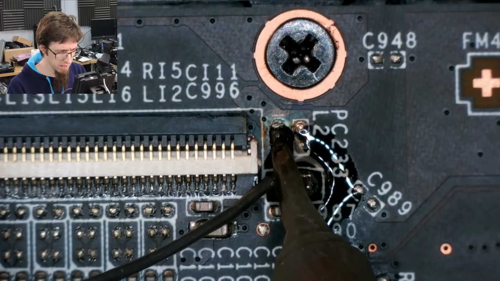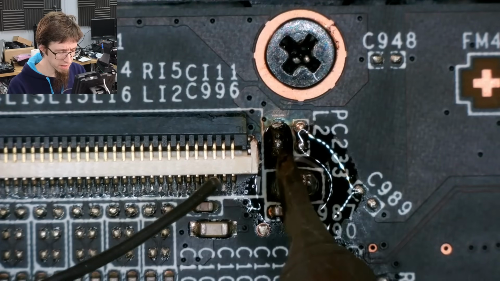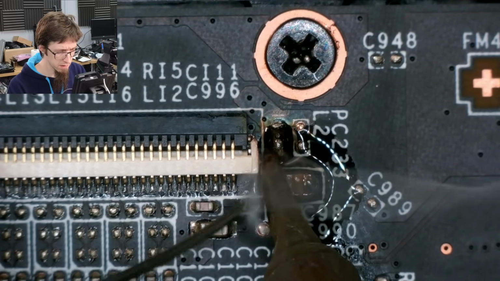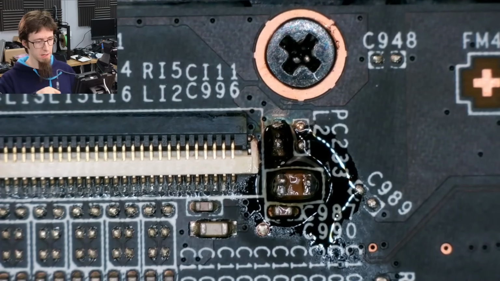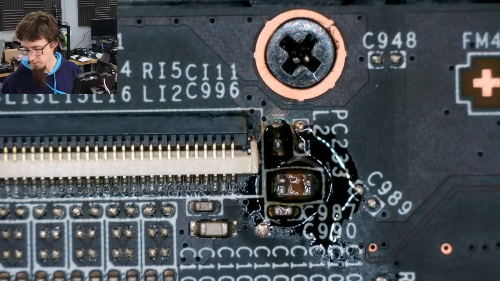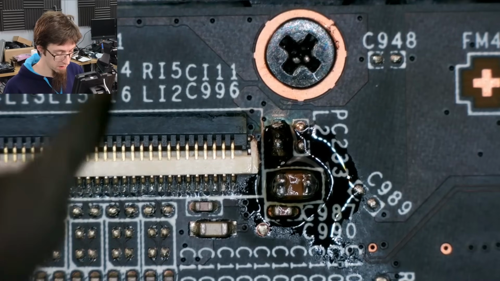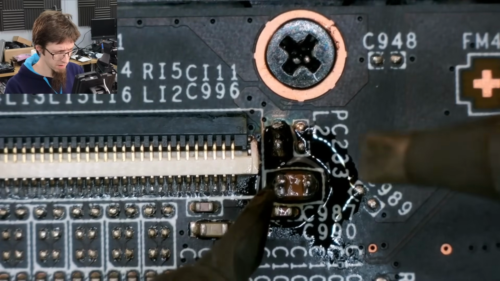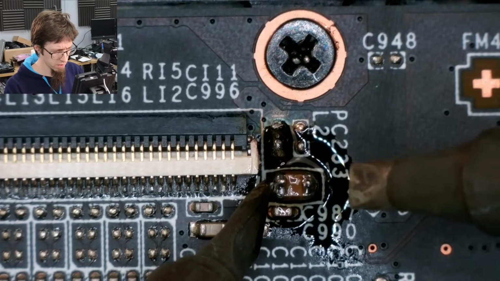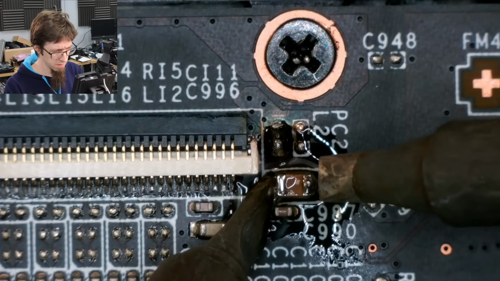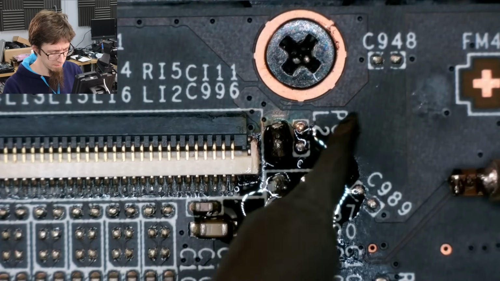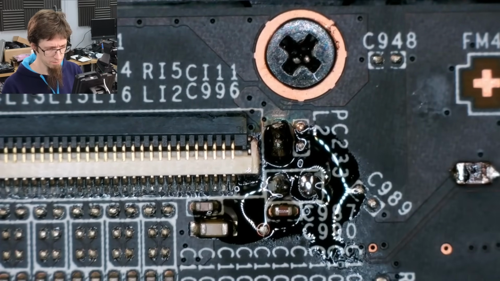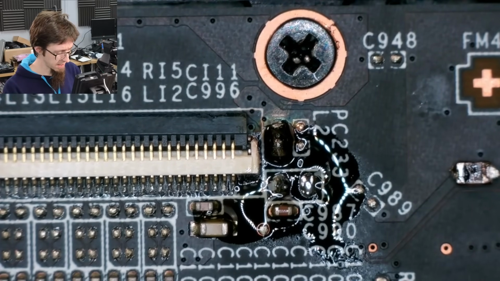The filter's not really an issue. That's just a solder blob at this point, so that'll come off super easily. There we go. Right, now here comes the Pro Strats. Two soldering irons, one for each side. Whoop. That's that guy dealt with.